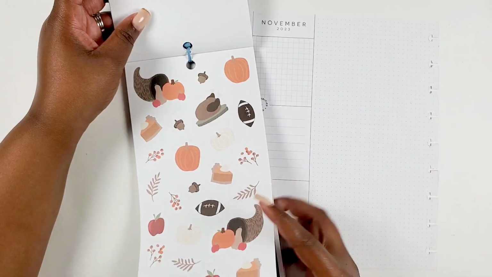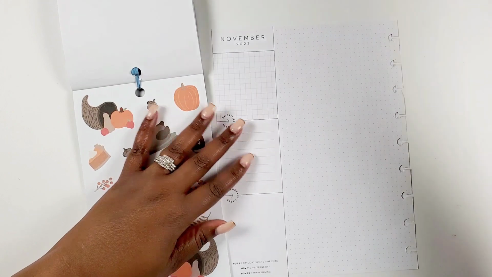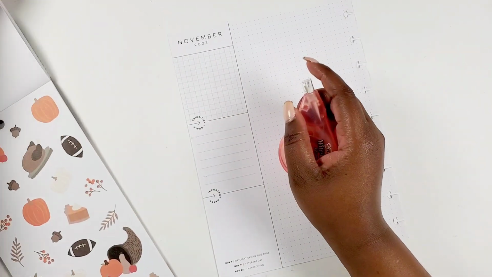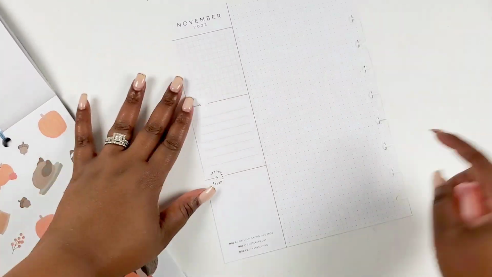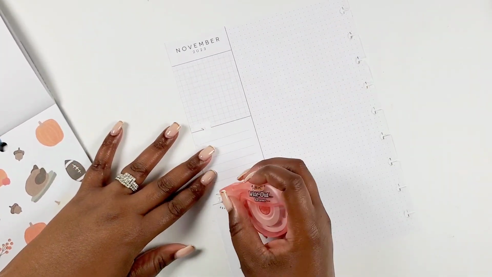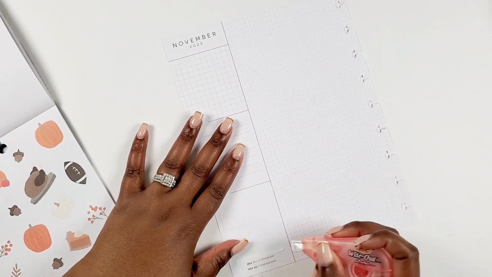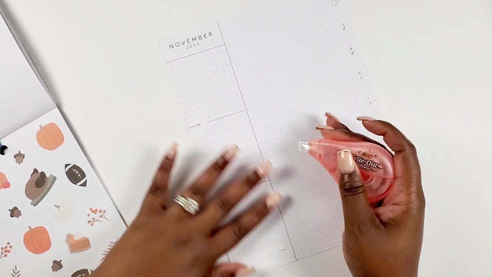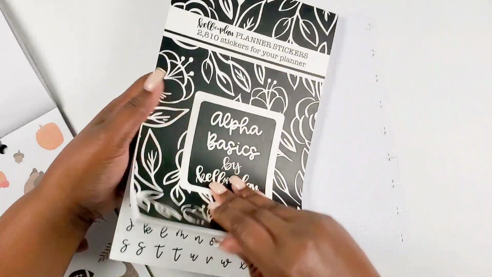This is the fall theme in the sticker book, and y'all, I immediately knew I wanted to use it because I was like, okay, it's got footballs and turkeys, and listen, that's fall to me. Football and Thanksgiving, of course, the leaves and the acorns and the pumpkins, but I mean, football season, right? If you know, you know.